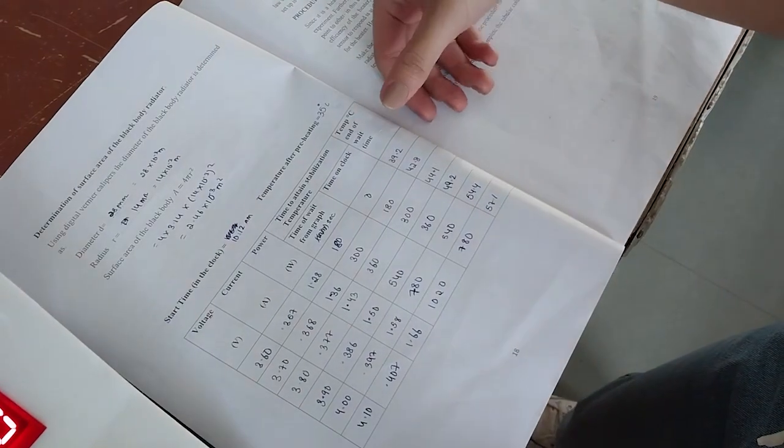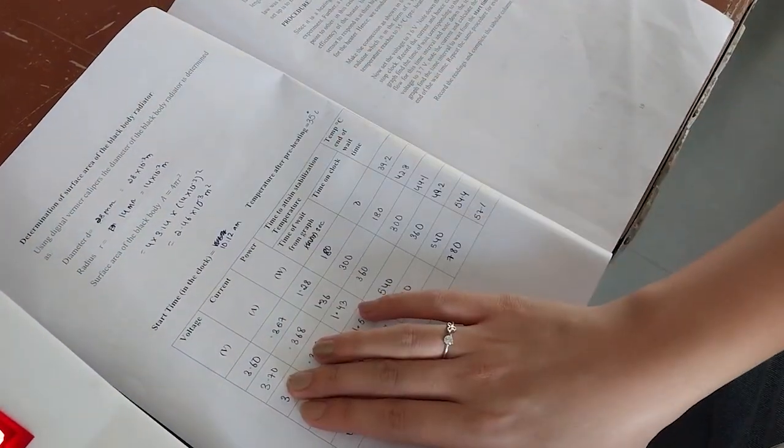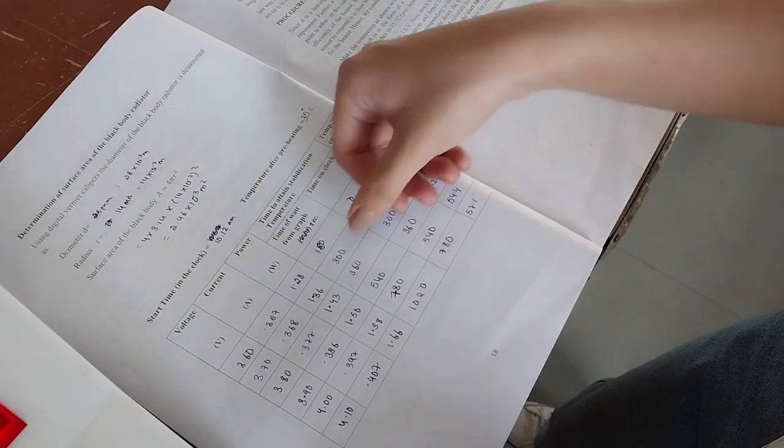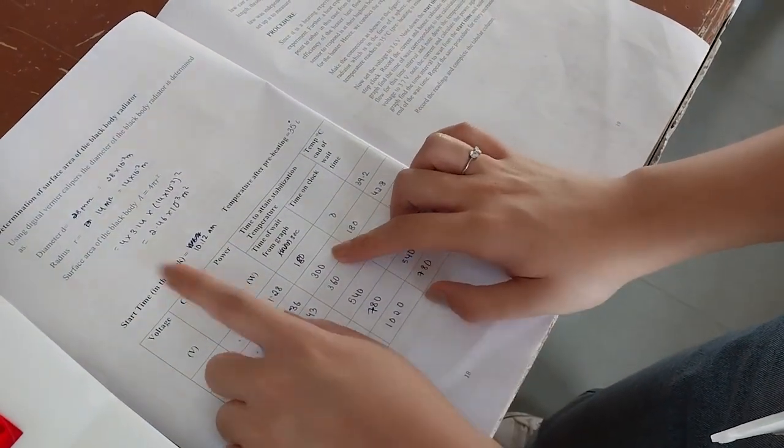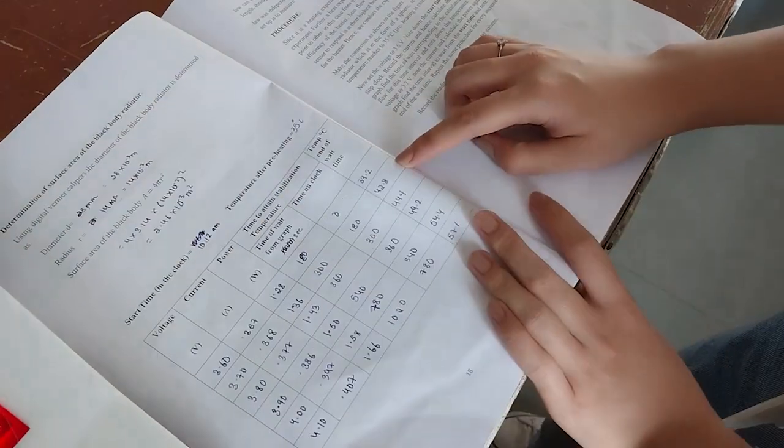So after we get the temperature, you need to change the voltage very fast and then note down the current and power, and then find the time of wait again, and then you have to wait exactly 300 seconds from the start time, and then note this value of temperature.